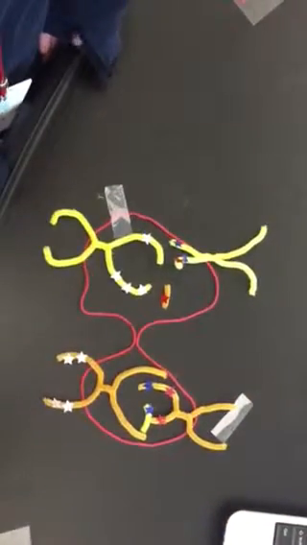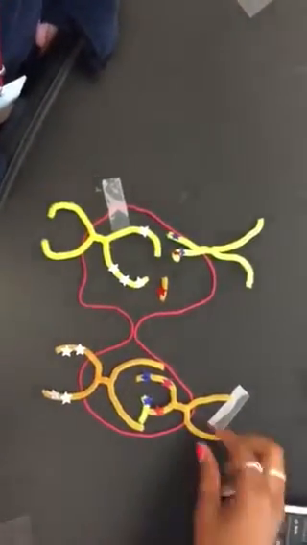In anaphase 2, the sister chromatids in each pair are pulled apart at the centromeres.